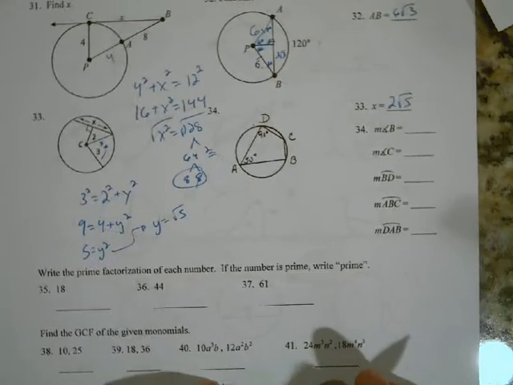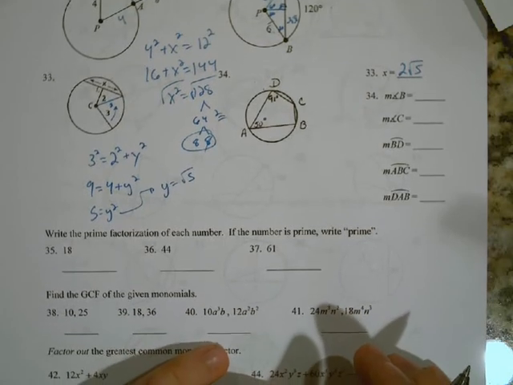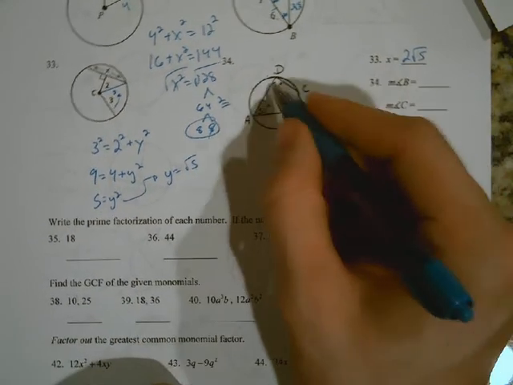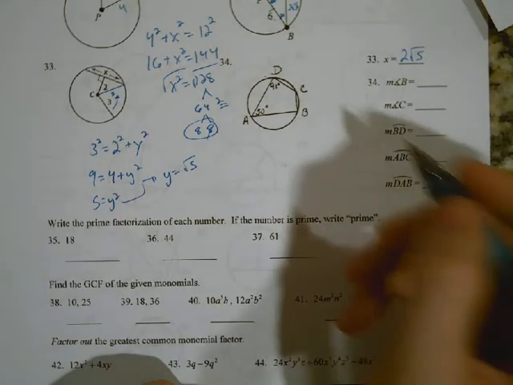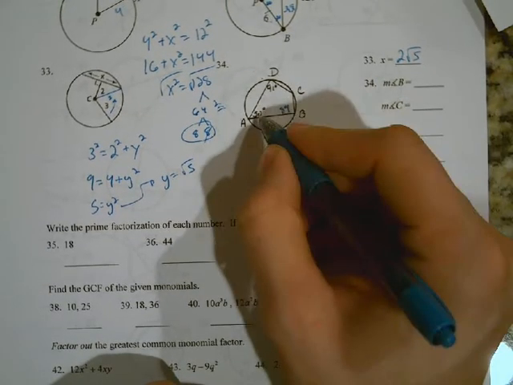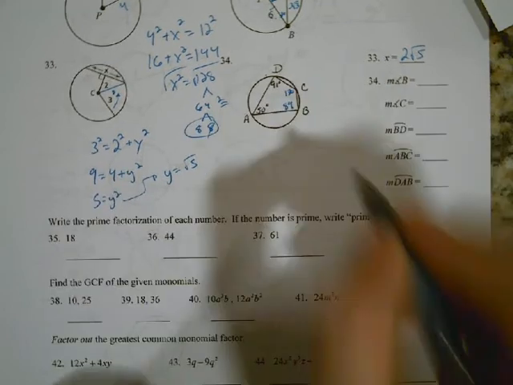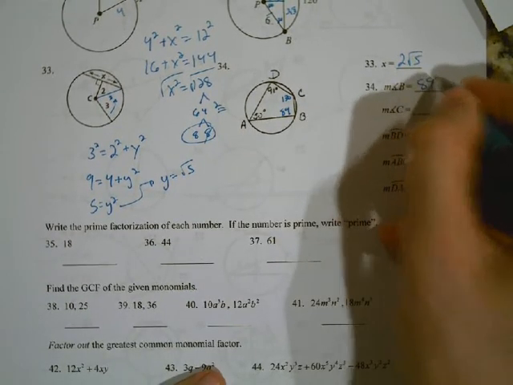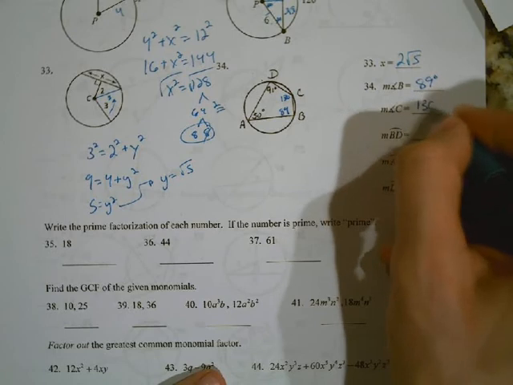Looking at this next one, I've got a quadrilateral inscribed in a circle. So opposite angles have to be supplementary. If this is 91, this is going to be 89. If this is 50, this is going to be 130. And again, they add up to 180 degrees. So that puts B at 89 degrees, and that puts C at 130.